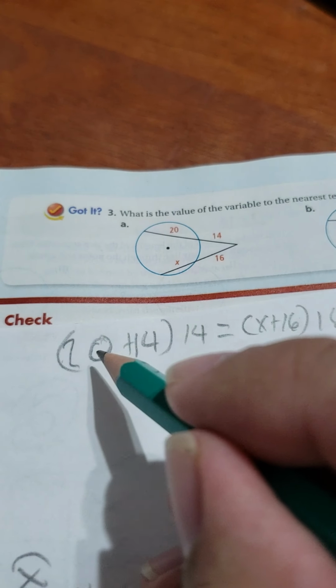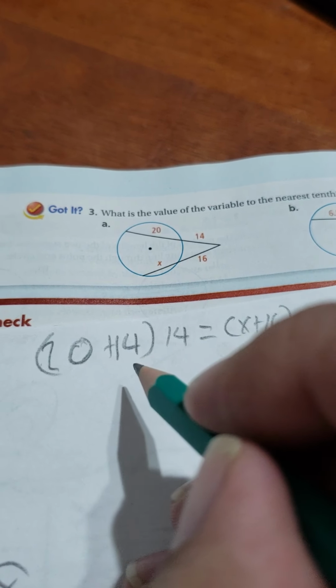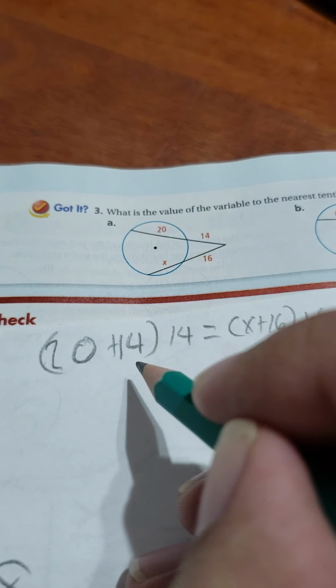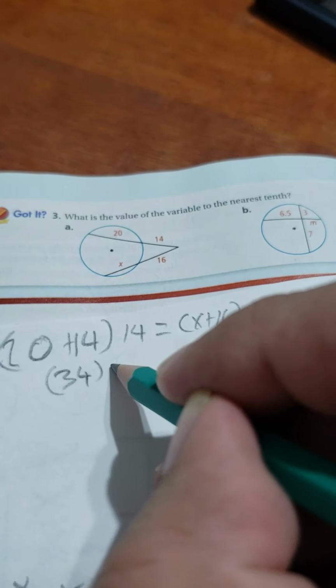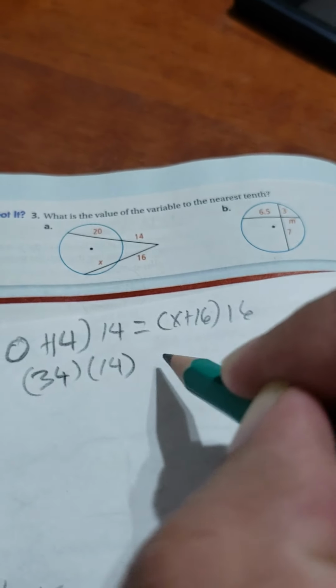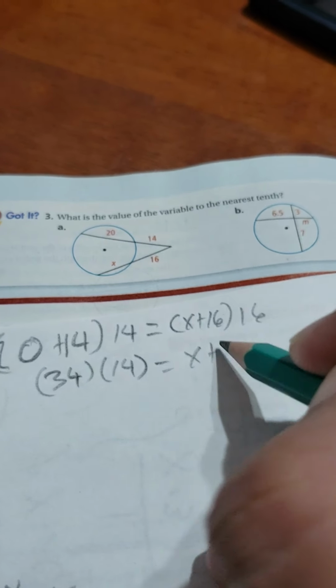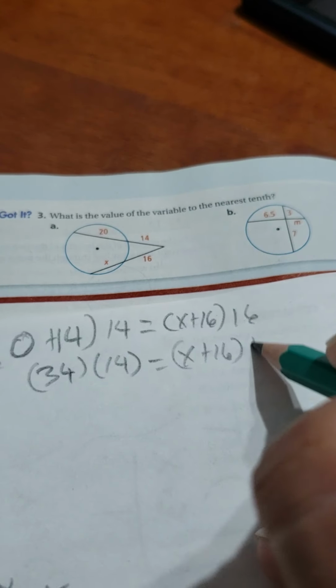Here it will be 20 plus 14, which is 34, times 14, is equal to x plus 16 times 16.